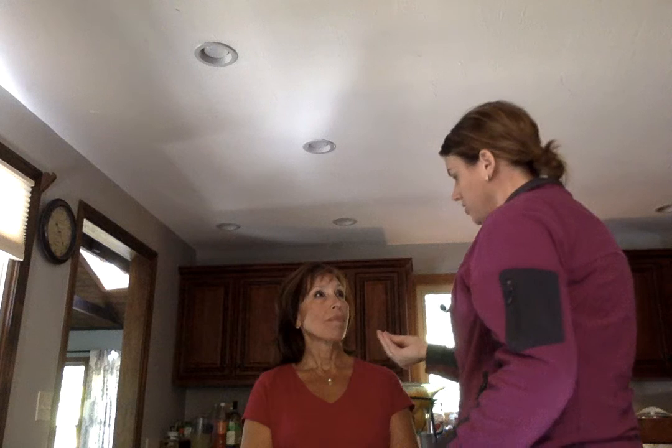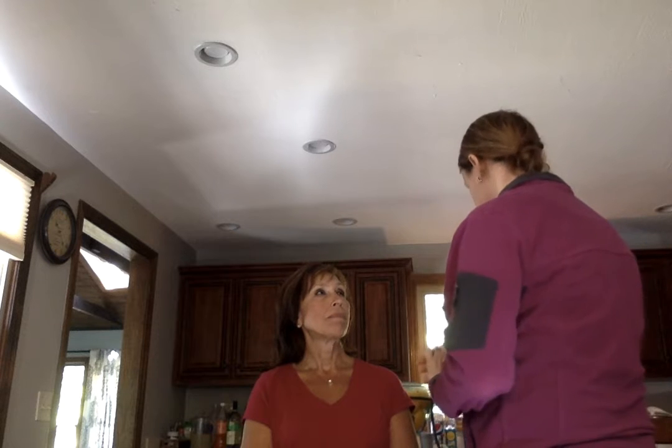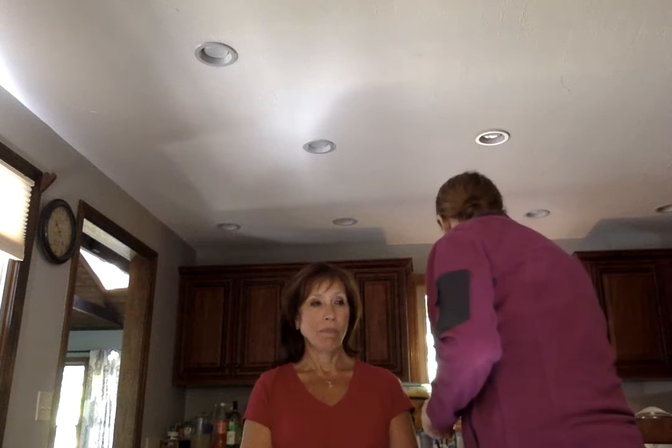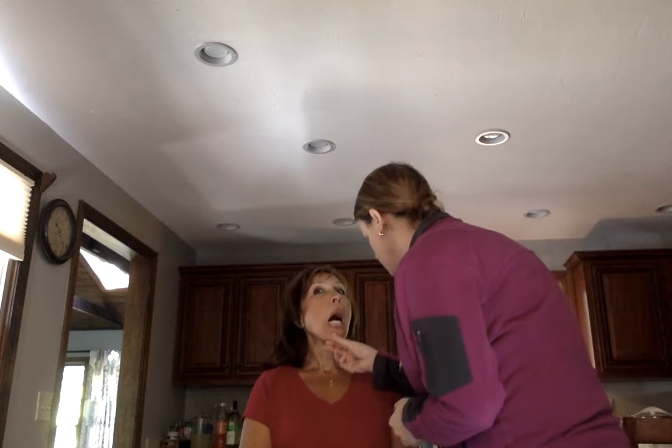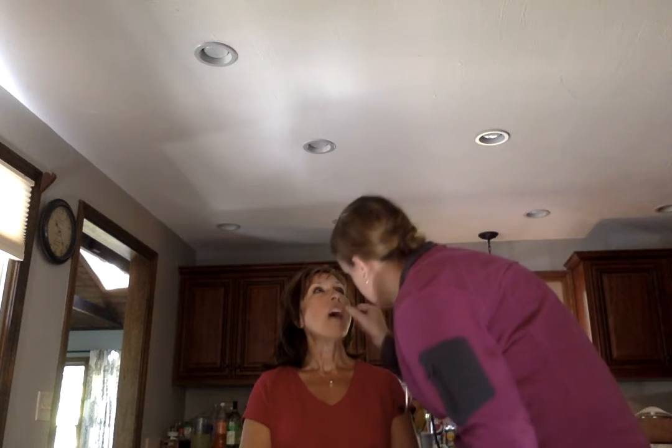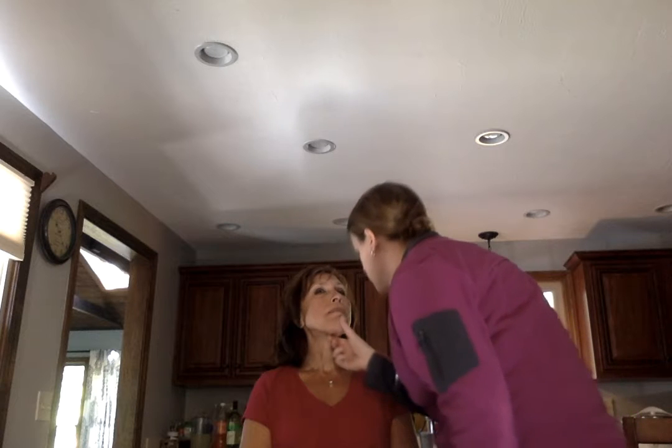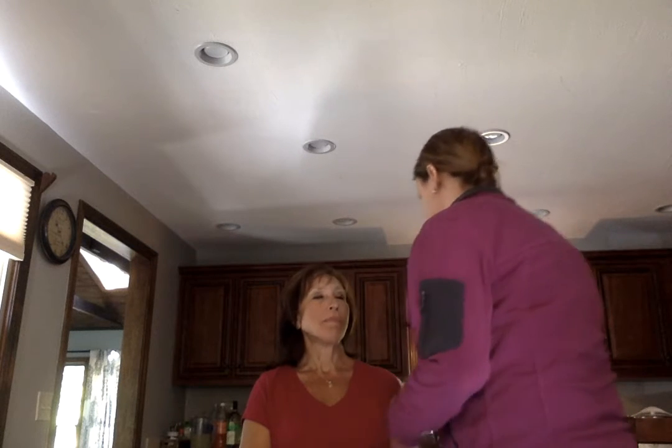And then I'm going to assess your tongue. And move your tongue from side to side. Okay, great. And the frenulums I'm going to look at too. The one under her tongue is intact. The one on top is intact. And the one on the bottom is also intact.